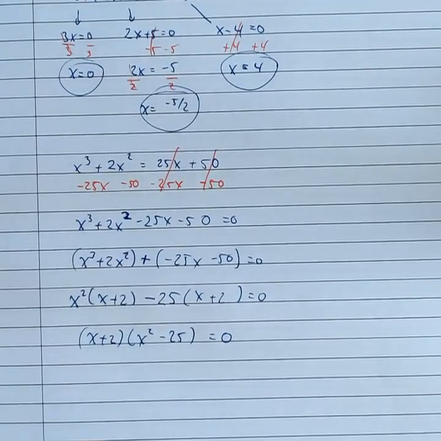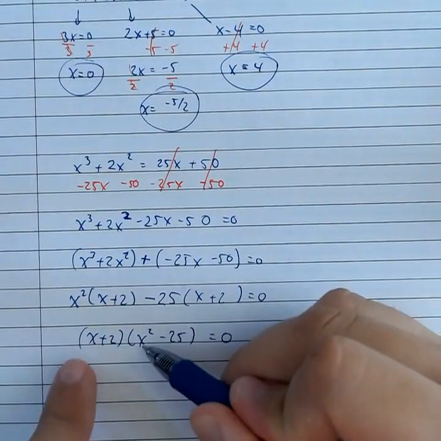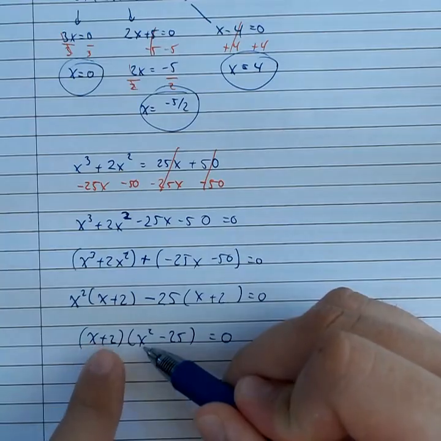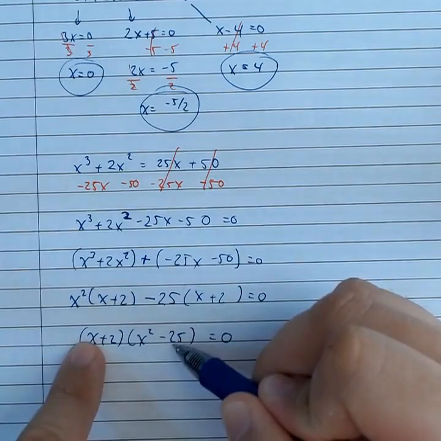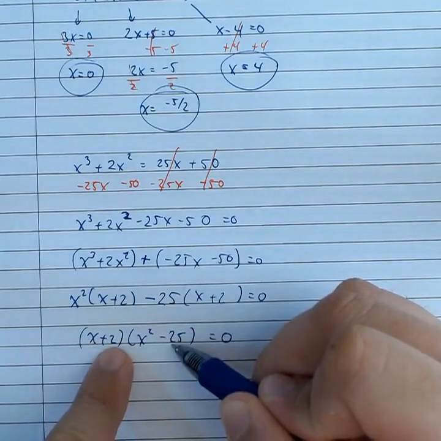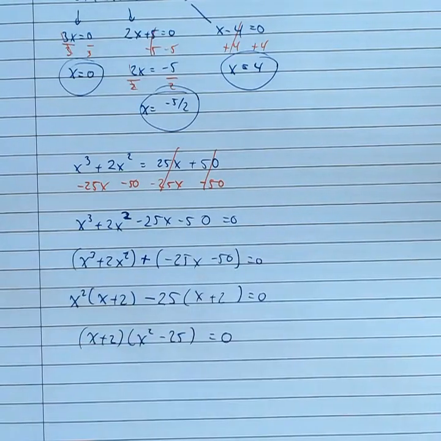If you're not sure you did that correctly, you can always multiply it back out. That will be x to the third plus 2x squared. Okay, so far those are good. And then minus 25x and minus 50. Yeah, that works out just fine.